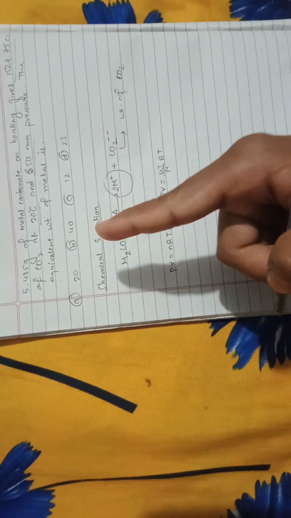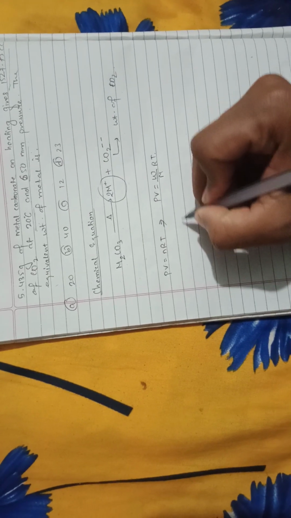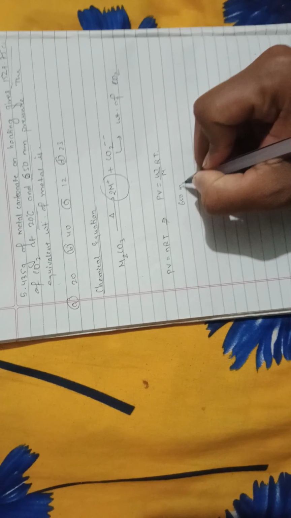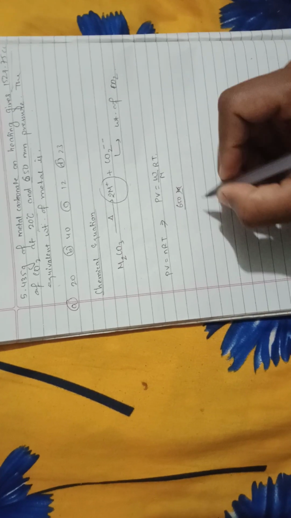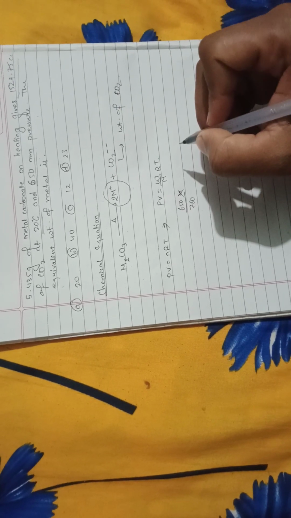Pressure we have 650 mm of Hg, that means 650 into, and we need to take it into atm, so we will divide by 760.